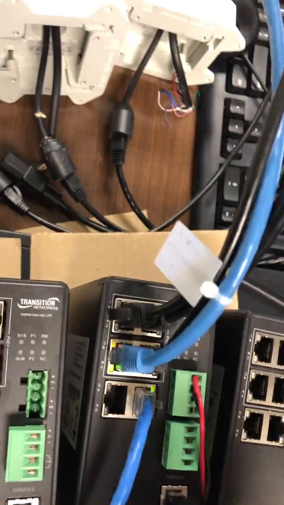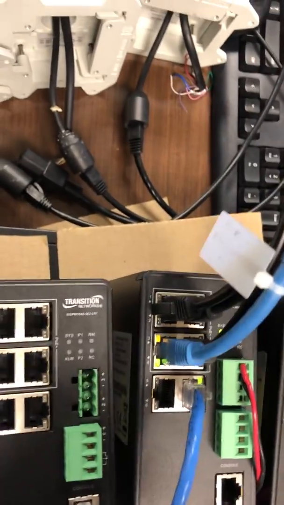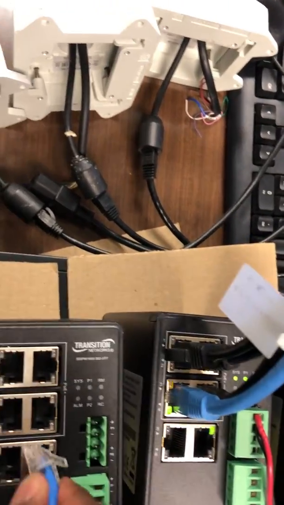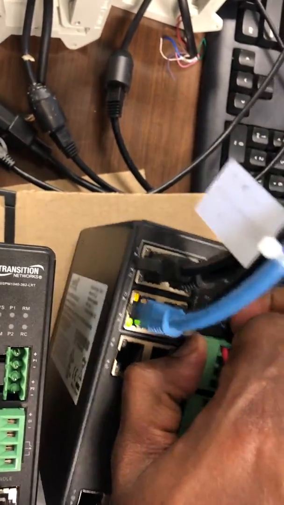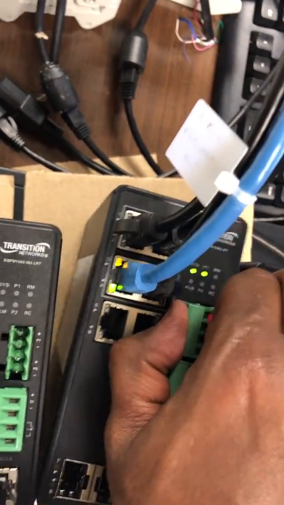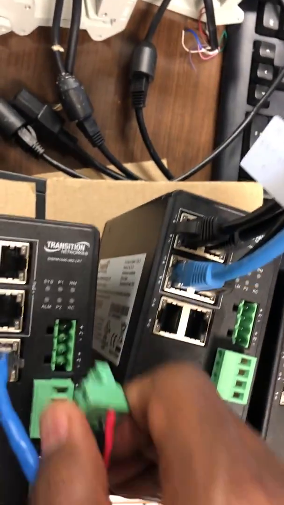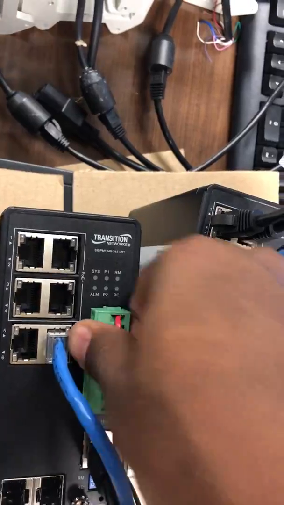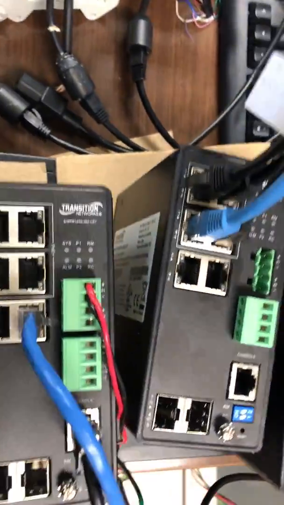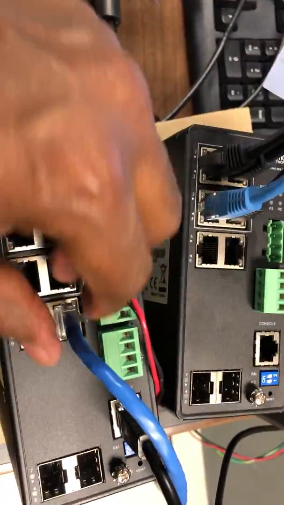Okay. I'm gonna move the power cable first. I'll wait for it to come up.